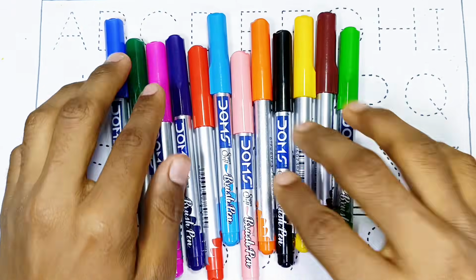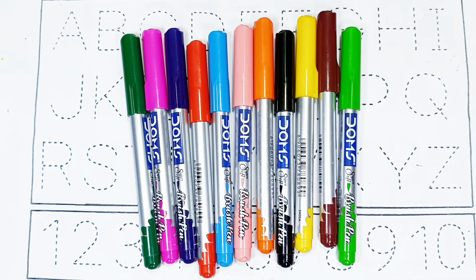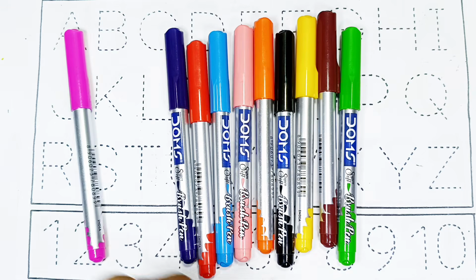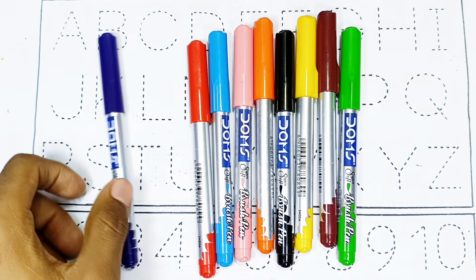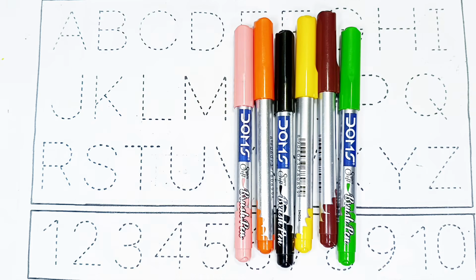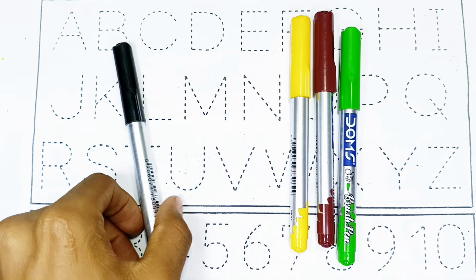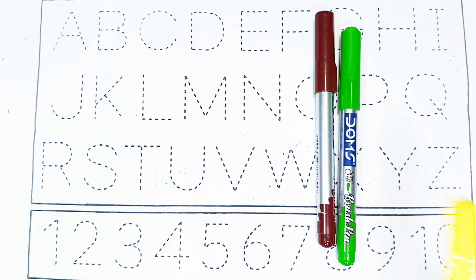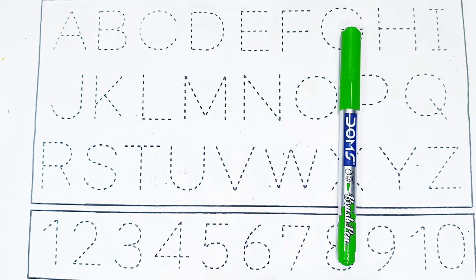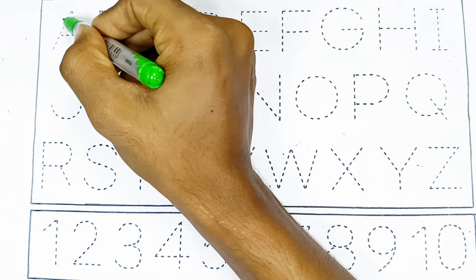Today we will learn and draw alphabets A to Z and numbers 1 to 10. So kids, let's learn the names of the colors. Blue color, green color, pink color, purple color, red color, sky blue color, light pink color, orange color, black color, yellow color, brown color, and light green color. Kids, now you draw one.